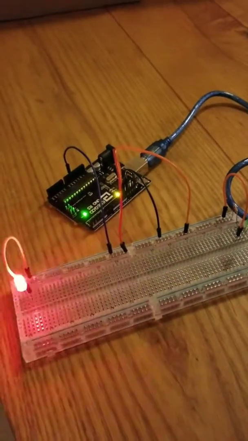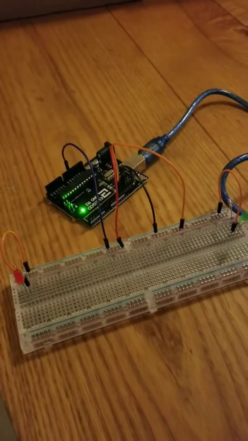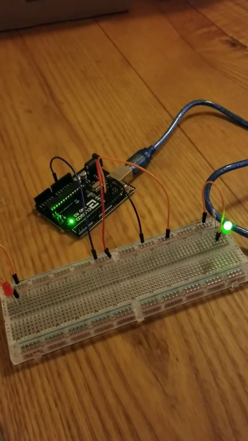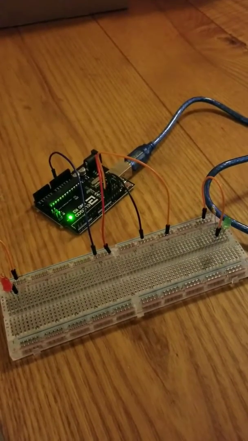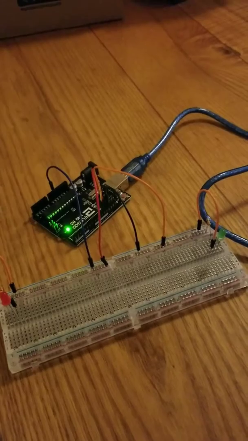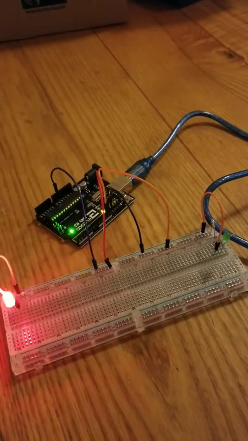So I just wrote my first Arduino code, plugged into my new Arduino that I just got in the mail. As you can probably tell, I'm doing Morse code on the red light and then switching to Morse code on the green light. Dot, dot, dot, dash, dash, dash, dot, dot, dot.